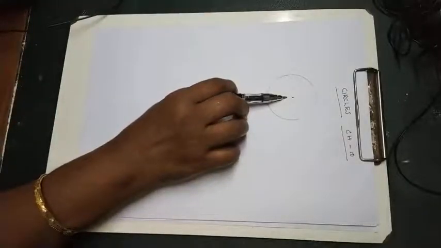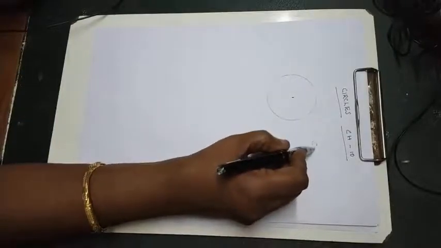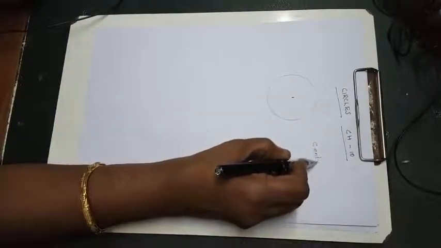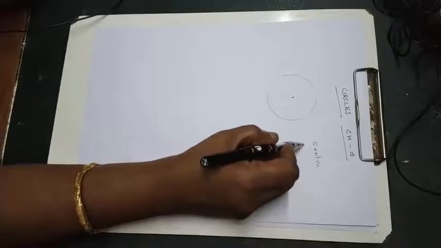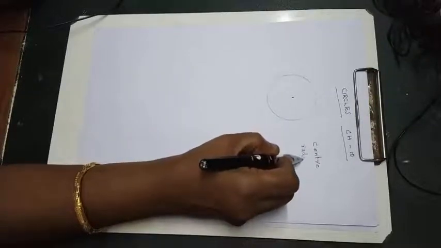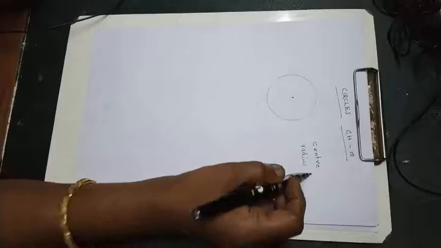So what is the definition of the circle? The collection of all the points in a plane which are at a fixed distance from a fixed point in the plane is called a circle. That fixed point is called the center of the circle, and the fixed distance is called the radius of the circle. Now in this chapter we are going to learn about circles and their related terms.